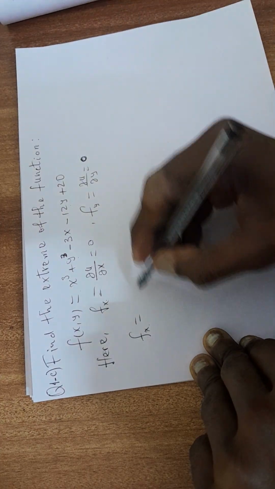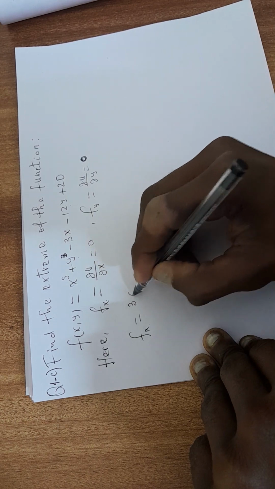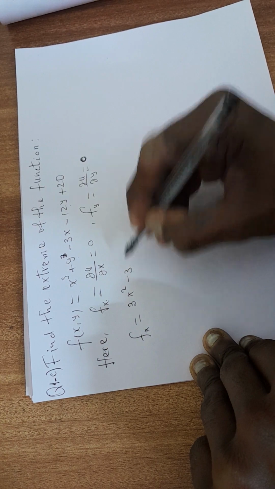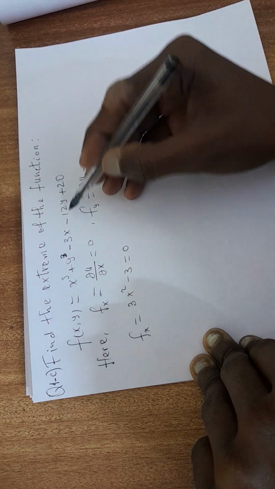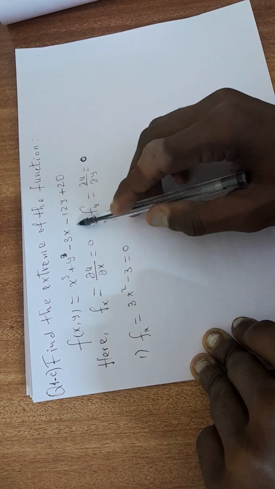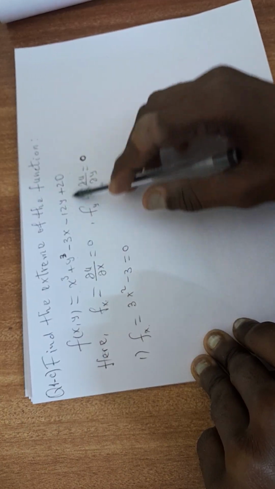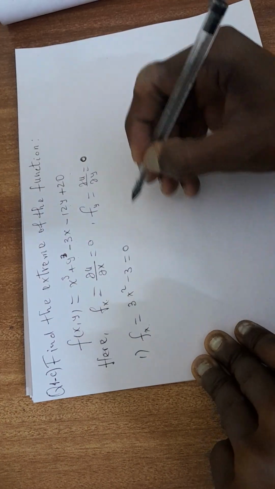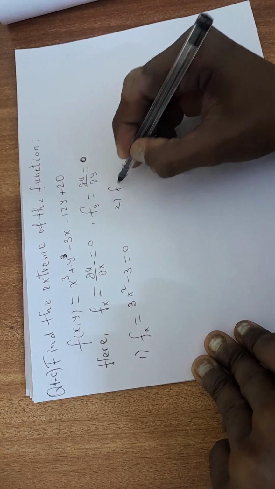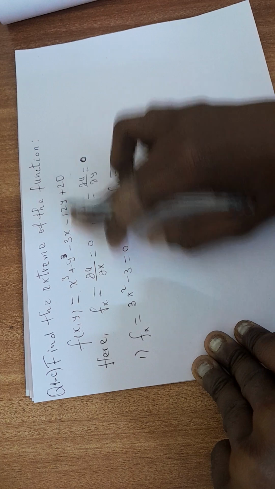So it will be 3x squared, deriving this will be 0, minus 3, and this is equal to 0. Is there anything else holding x? No, just this.